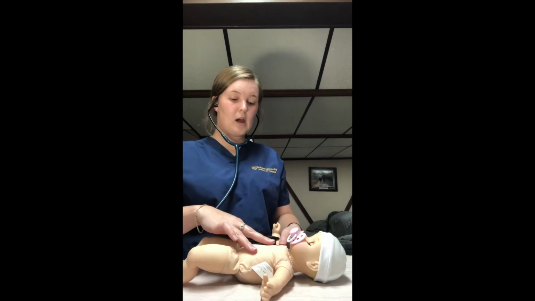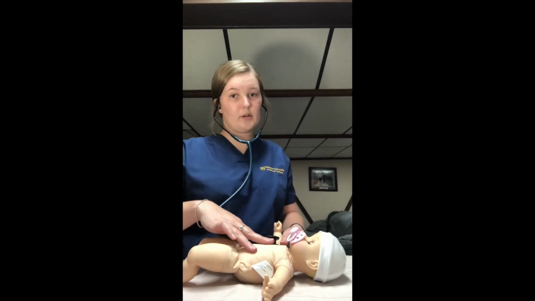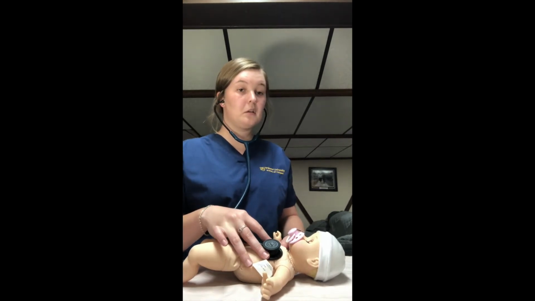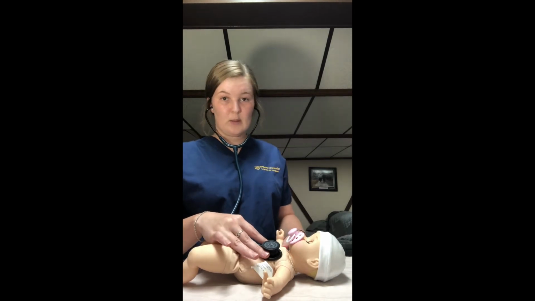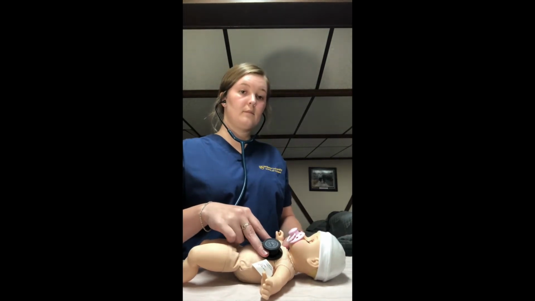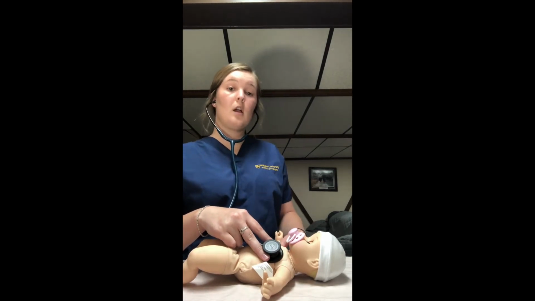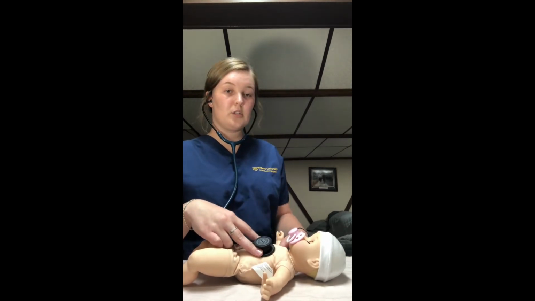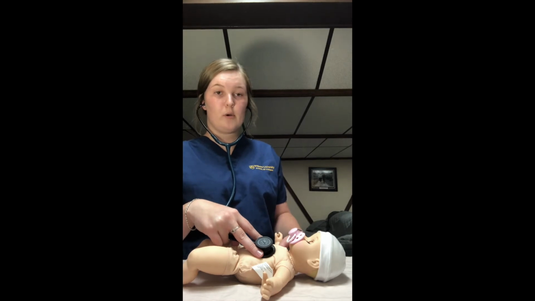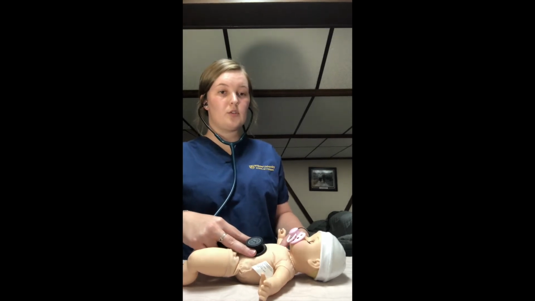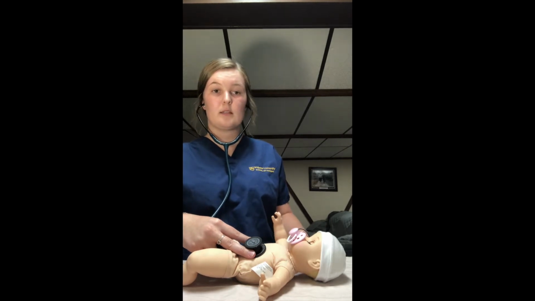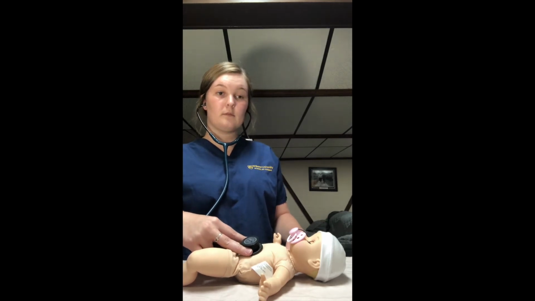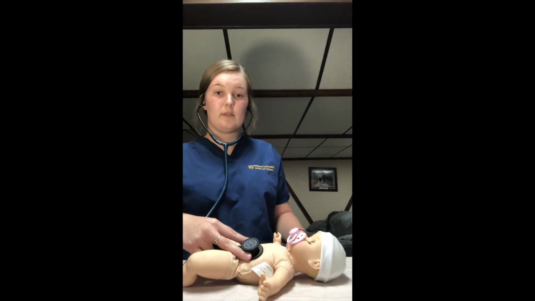So this is the aortic valve, the second intercostal space, right sternal border. Clear S1 and S2 sounds, strong regular beat. The pulmonic valve, the second intercostal space, left sternal border. Again, clear S1 and S2 sounds, strong regular beat, no murmurs present. I would go down to Erb's point, which is the third intercostal space, left sternal border. And then I would move down to the tricuspid valve, the fourth intercostal space, left sternal border. And then the mitral valve, the fifth intercostal space, left midclavicular line.